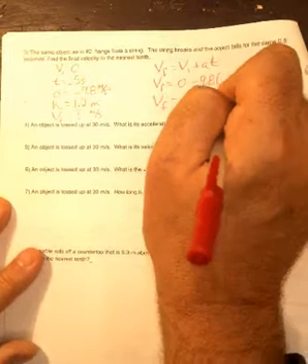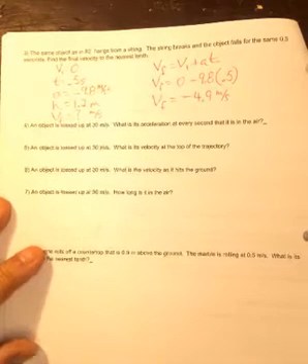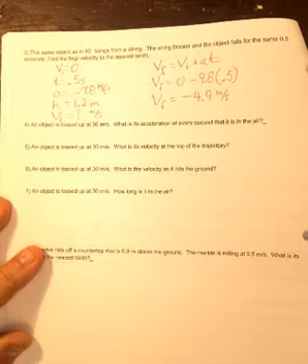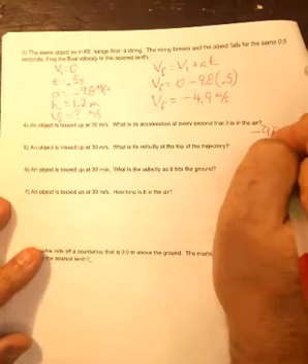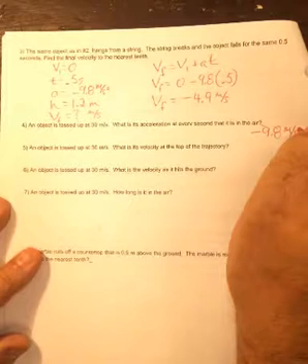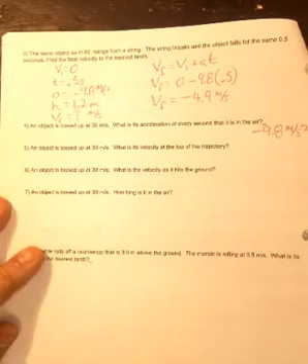Negative 4.9 meters per second will be my answer. Number 4, an object is tossed up at 30 meters per second. What's the acceleration at every second that it's in the air? It's always negative 9.8 if it is a free-flying object going through the air.